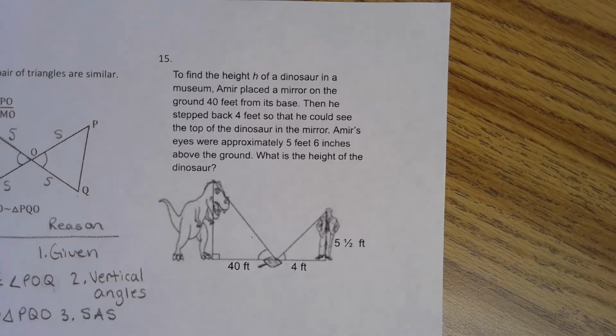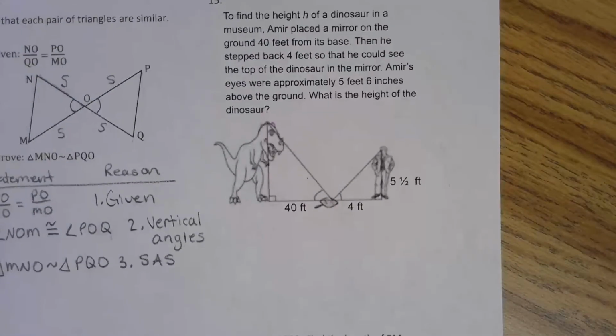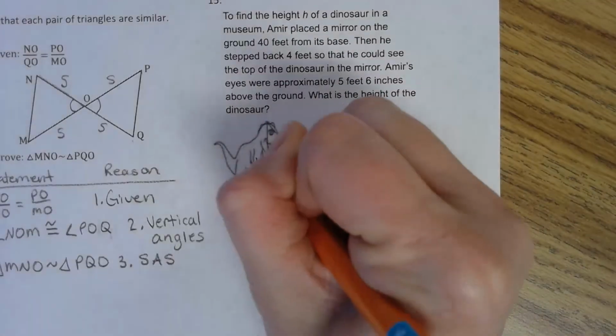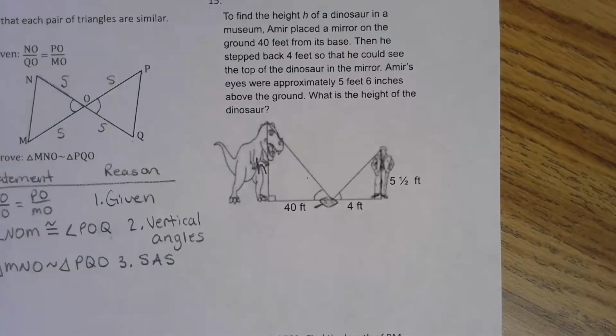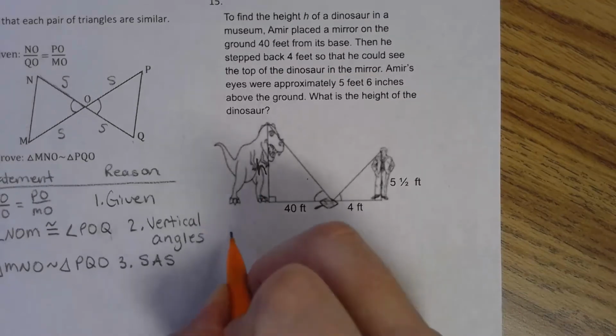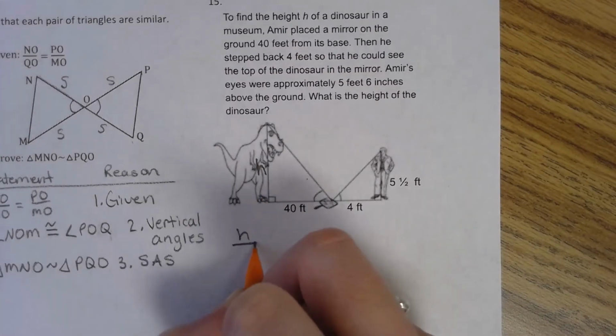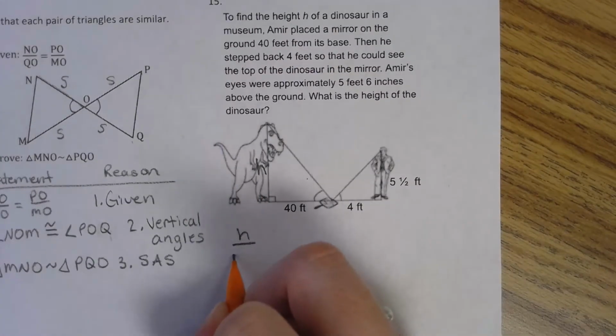So 5 feet 6 inches would be 5.5 feet, because there's 12 inches in a foot, so 6 inches would be half of that. So the diagram shows all of that information. We are now going to solve for the height of the dinosaur. So that is going to be represented by h. I like to start with the unknown. So h corresponds to the height of the man, so 5.5.